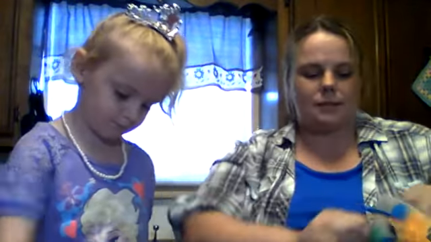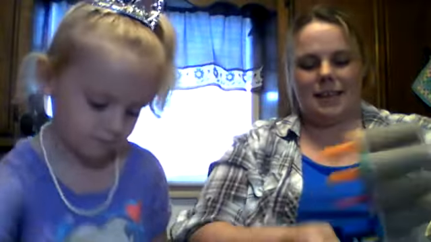And for the sake of time, I went ahead and froze some earlier, so we could show you the end product. And look, it is no longer a liquid. It has turned to a solid because we froze it in the freezer.